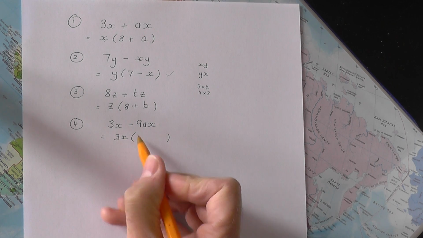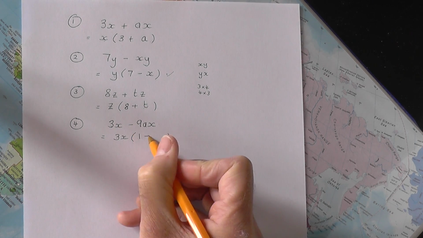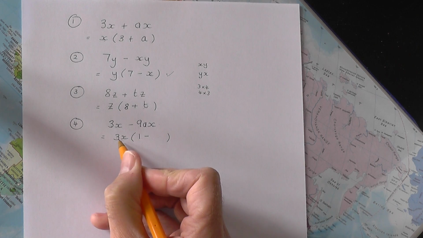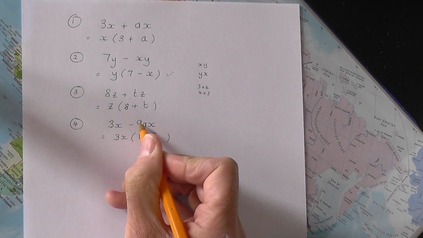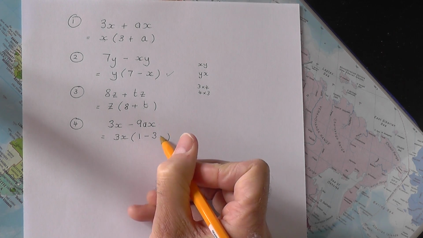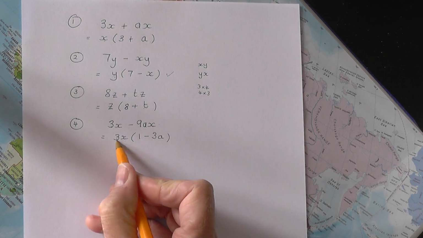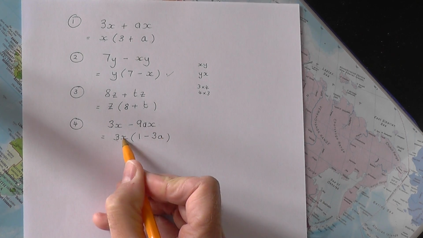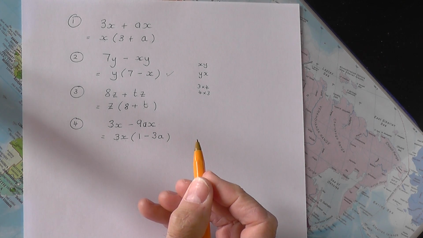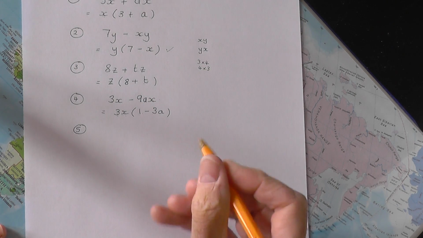So 3x times something gives you 3x. Well, it must be 1. 3x times 1 is 3x. Take away. And then 3x times something gives you 9ax. Well, if you've got 3 times a 3, that would give you the 9. And then to get ax, well, you've already got the x there, so you need an extra a. So 3x times 3a gives you 9ax. The 3 times the 3 gives you the 9, and the a times the x gives you the ax, and it's written alphabetically. So that question there is slightly more difficult. I'll do one more, similar to number 4, before we finish this video.